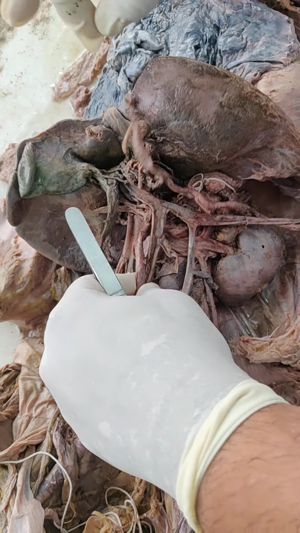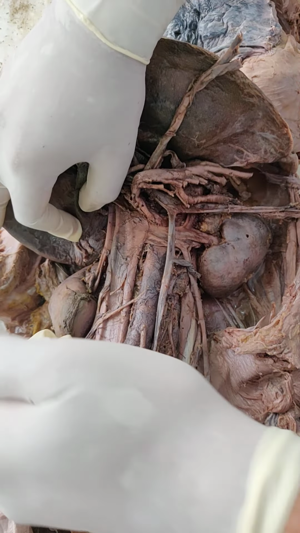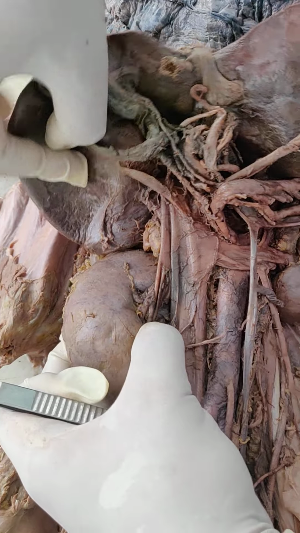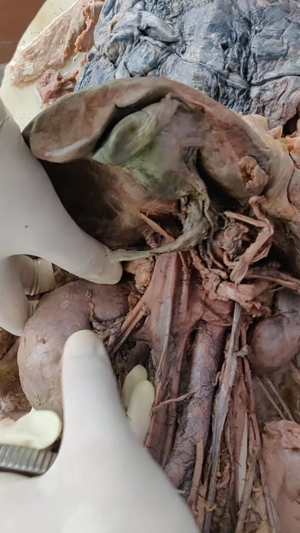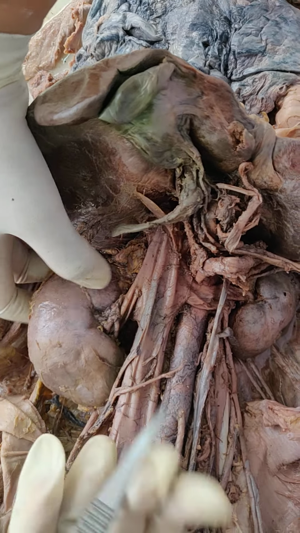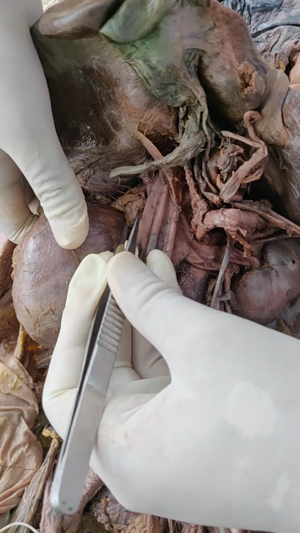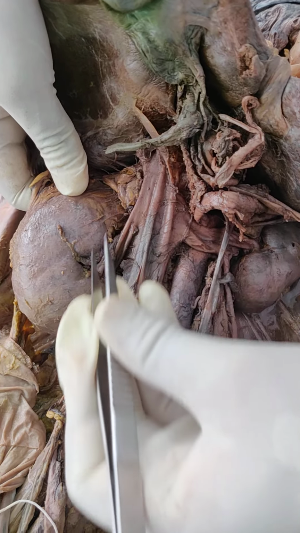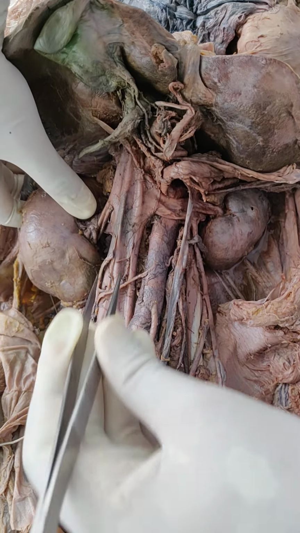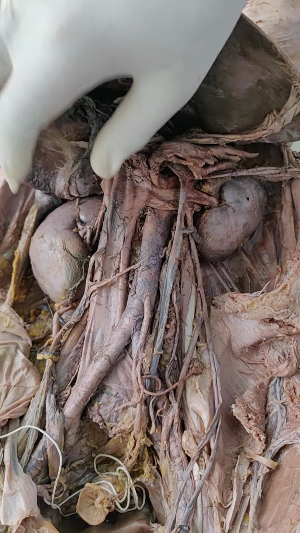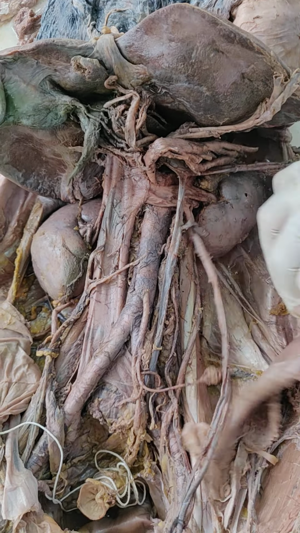Other structures I will show you. This is the right side of the kidney, and this is the right suprarenal gland. This is the right renal vein, and this is the right suprarenal gland, and this is the right kidney. This is the inferior vena cava. So these are the structures.